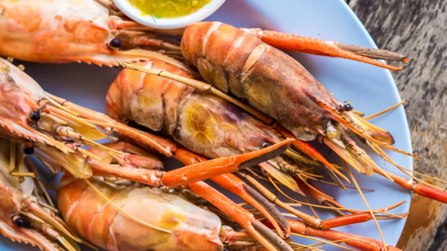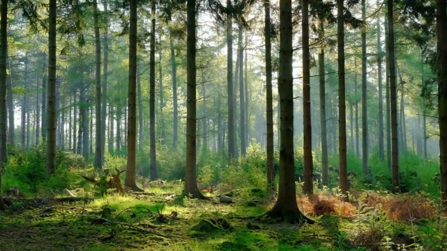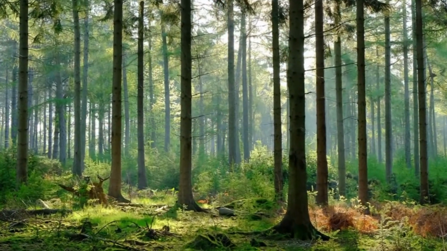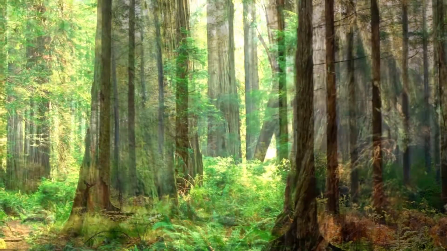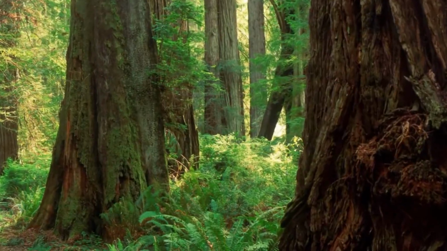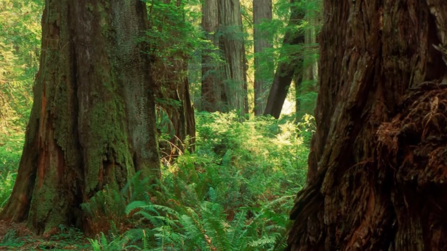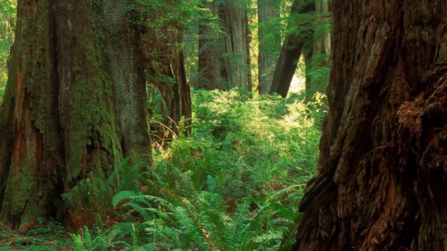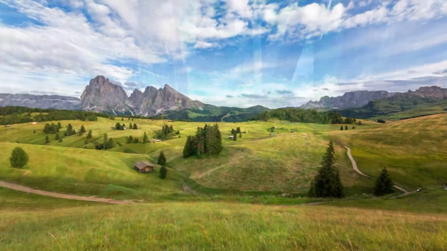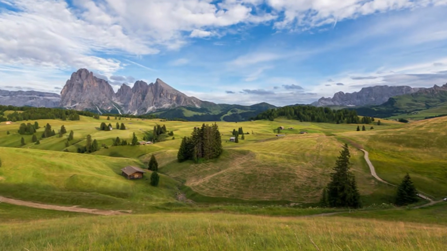Excellent job. All right, we see the trees. Okay, oxygen. What else? Wonderful. Shelter. Now let's look again. All right, we're seeing the land. What do we use the land for?